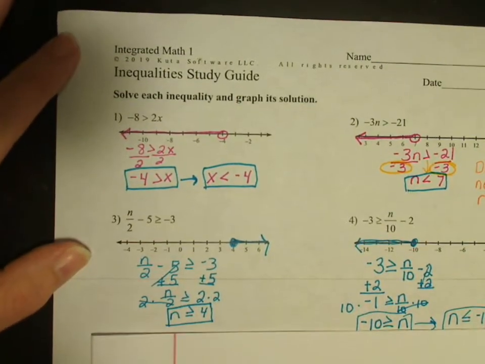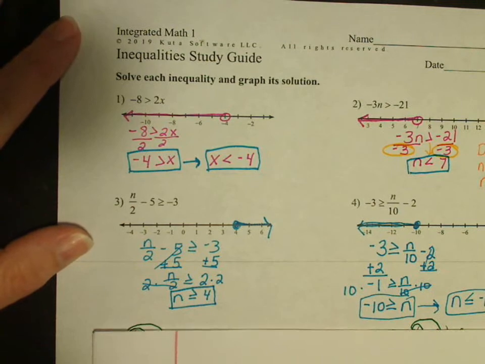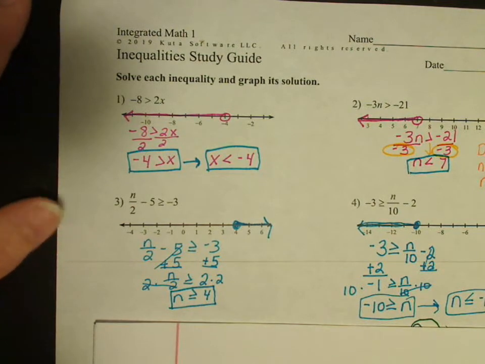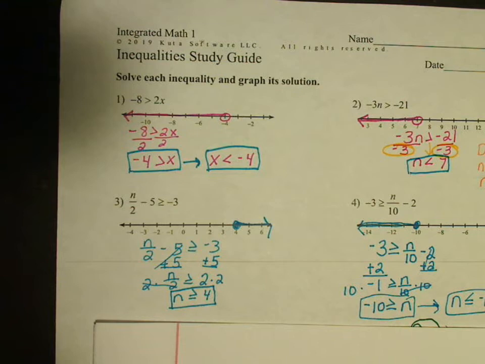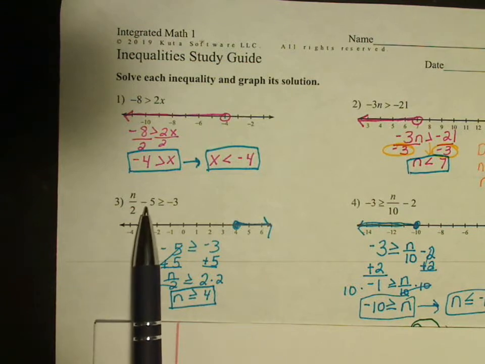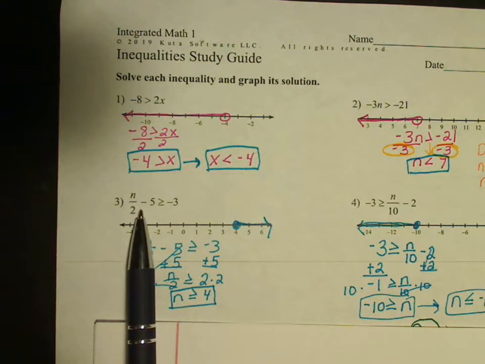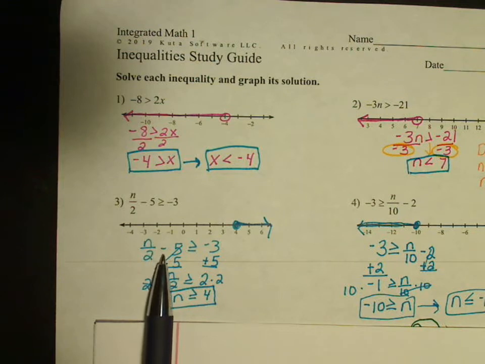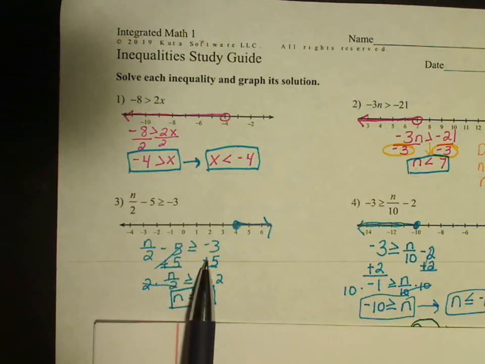Okay, let's look at number 3. This one was done wrong a lot in class. So remember, you want to do the inverse of adding or subtracting first. So the first thing you're going to do in this problem is the inverse of subtracting 5, and you're going to add 5 onto both sides. Those cancel. I have n over 2 is greater than or equal to 2.